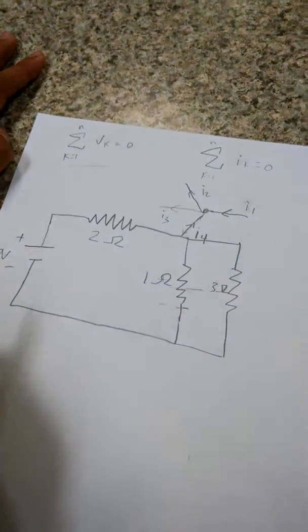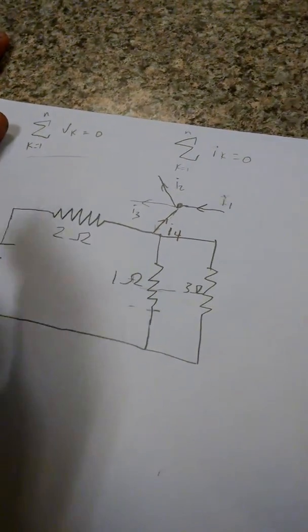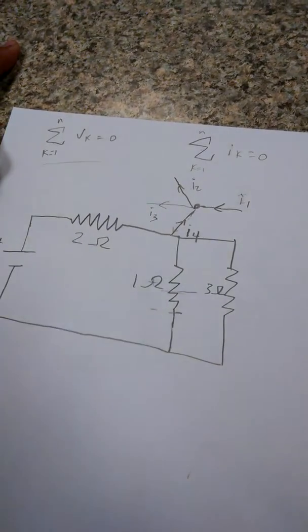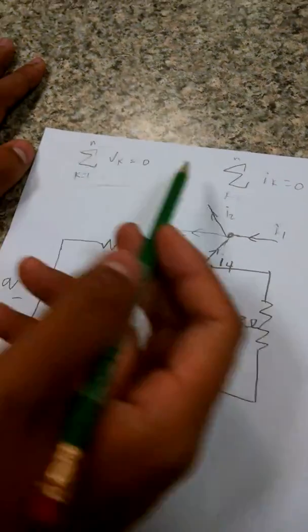But if we just go back to Kirchhoff's law, we can see how essentially every circuit can be solved with these two equations.